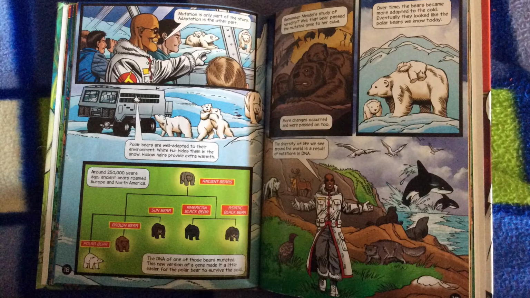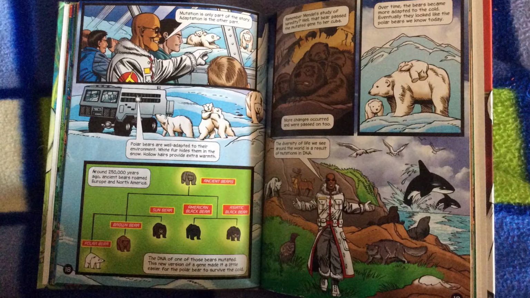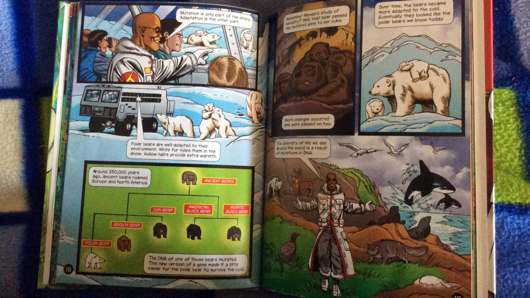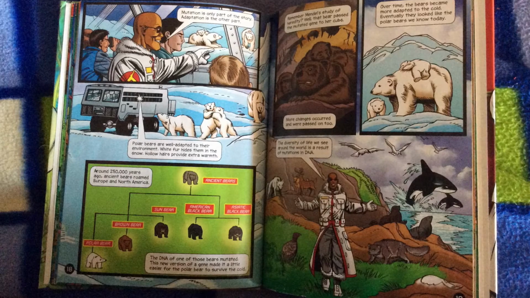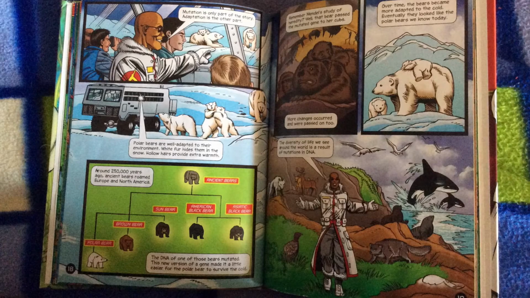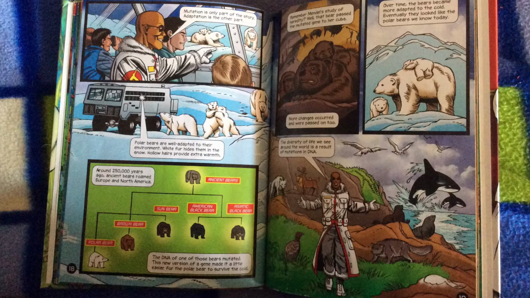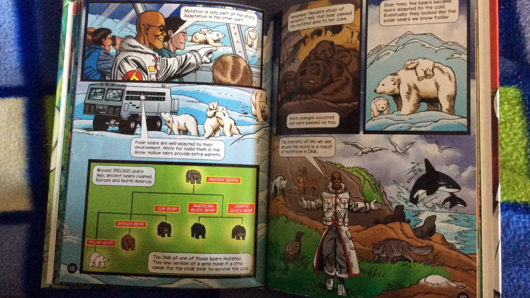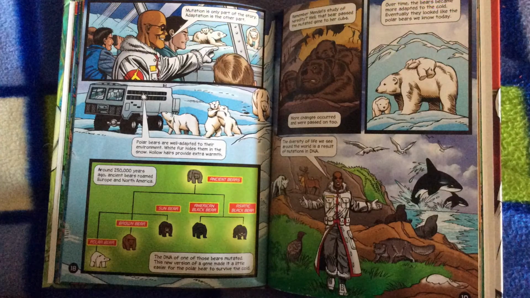Remember Mendel's study of heredity? Well, that bear passed the mutated gene to her cubs. More changes occurred and were passed on too. Over time, the bears became more adapted to the cold. Eventually, they looked like the polar bears we know today. The diversity of life we see around the world is a result of mutations in DNA.